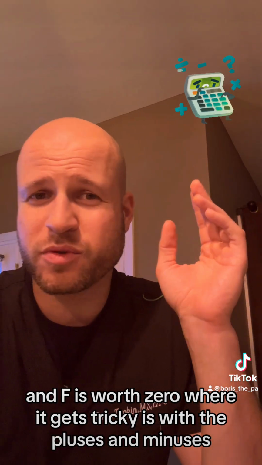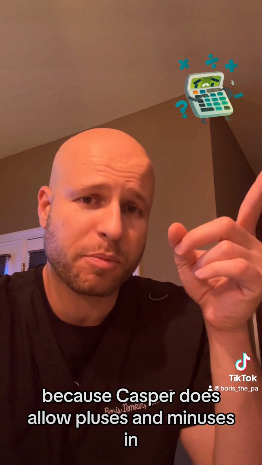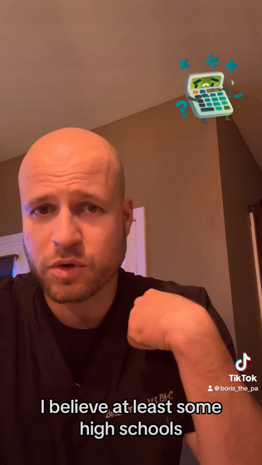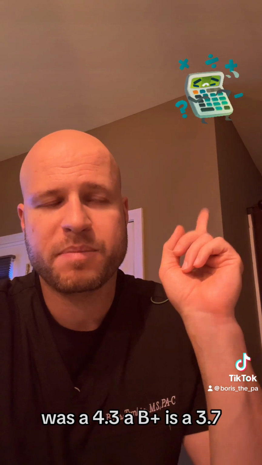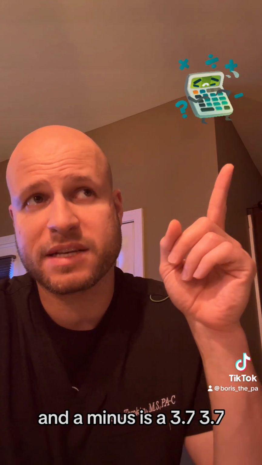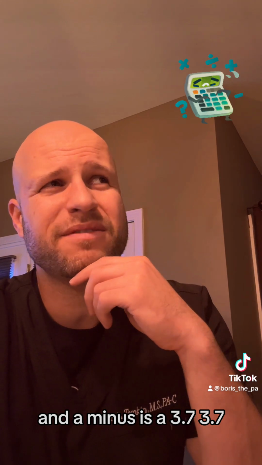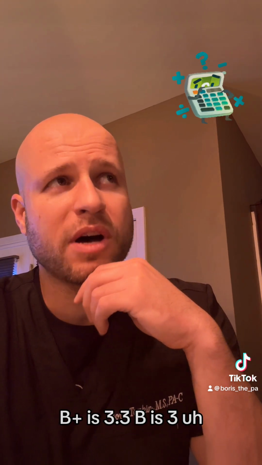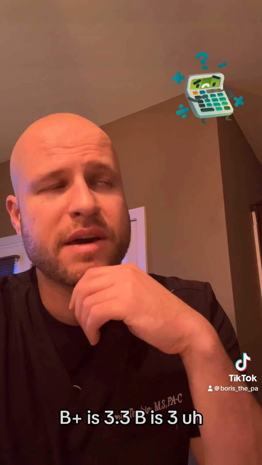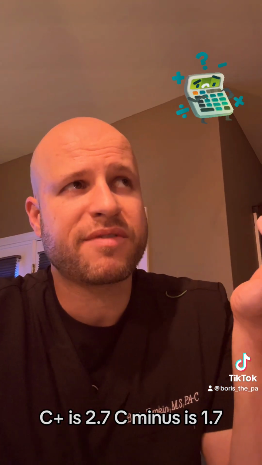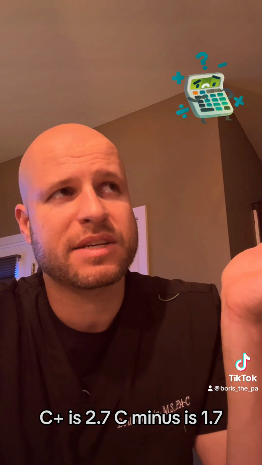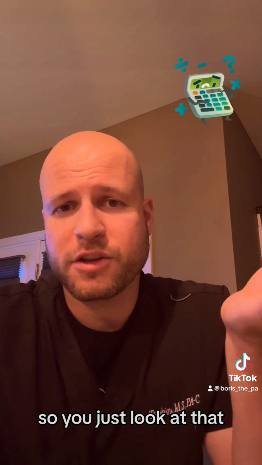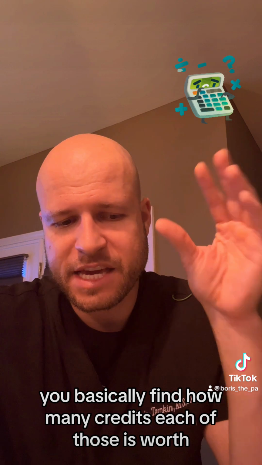Where it gets tricky is with the pluses and minuses, because CASPA does allow pluses and minuses, and a lot of schools also do. So an A plus, I believe, at least at my schools, was a 4.3. An A minus is 3.7, B plus is 3.3, B is 3, C plus is 2.7, C minus is 1.7, C is 2. So you just look at that, and you basically find how many credits each of those is worth.